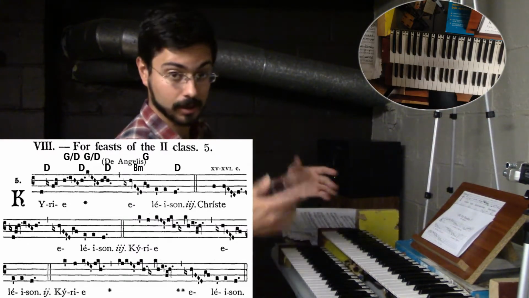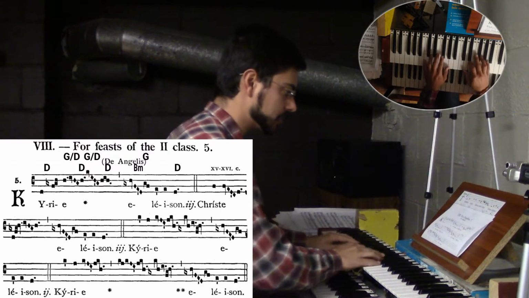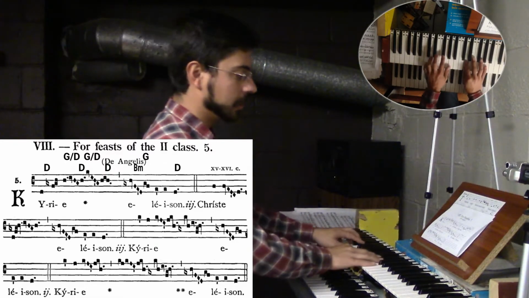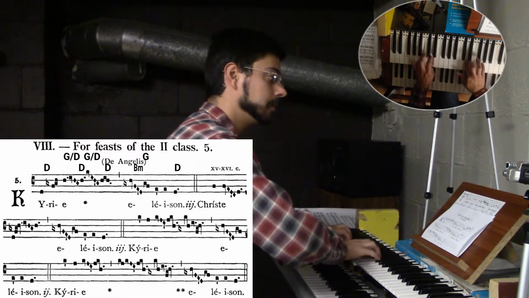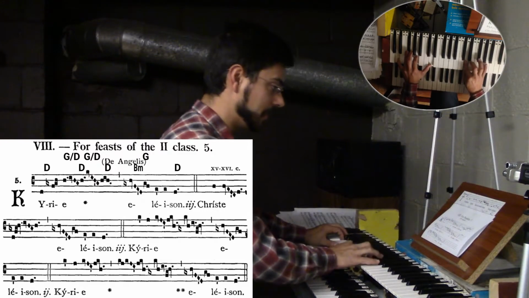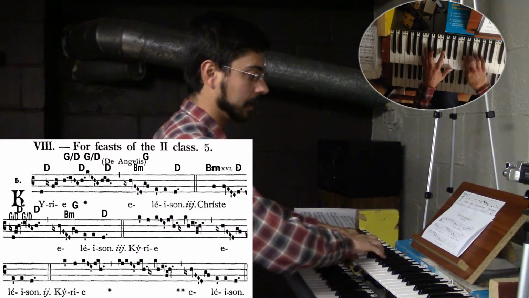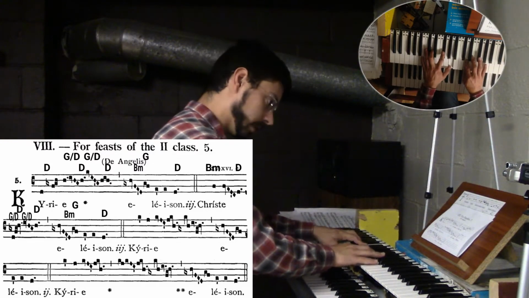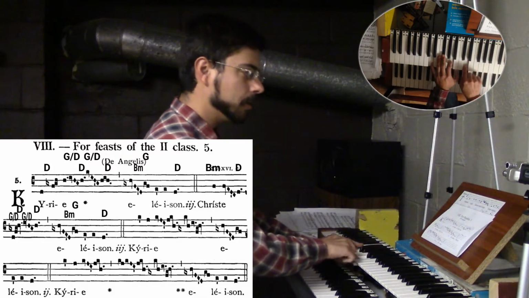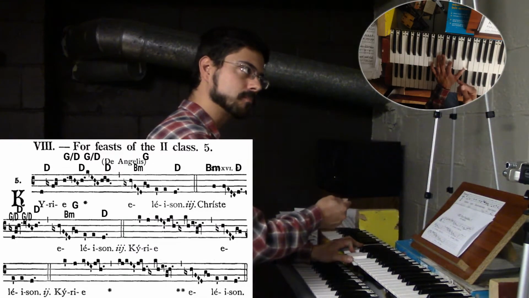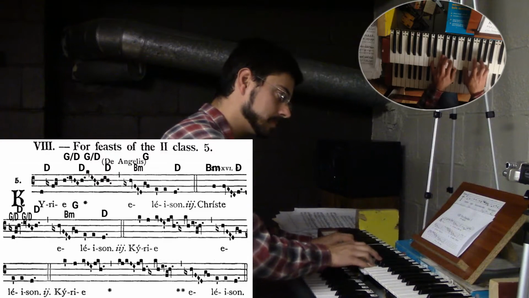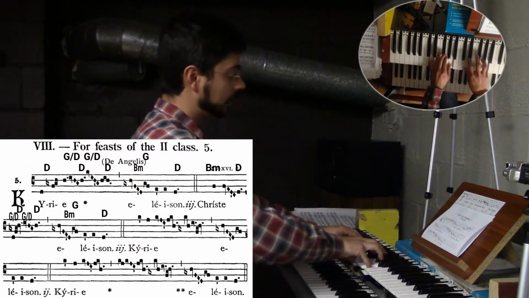eleison. So I made a mistake there. We're all human. But what happens on the eleison? So we went Fa major, Re minor, Te major, we stay there, and then back to Fa major, okay? And then the Christe, so that was Re minor up to Fa major, so B minor to D, and then we're going to bounce back and forth with that Te major chord a little bit here over the D bass. And the eleison is the same.